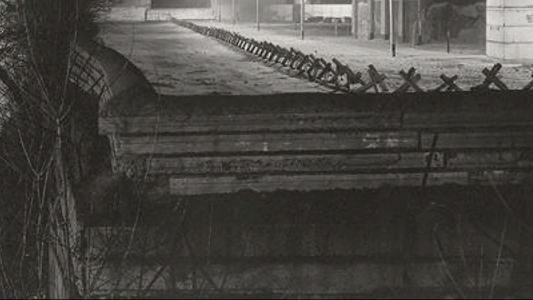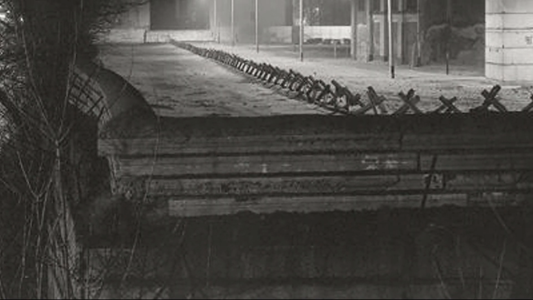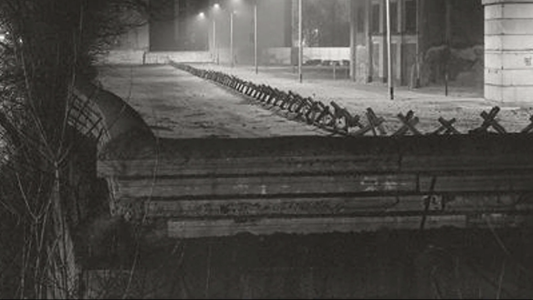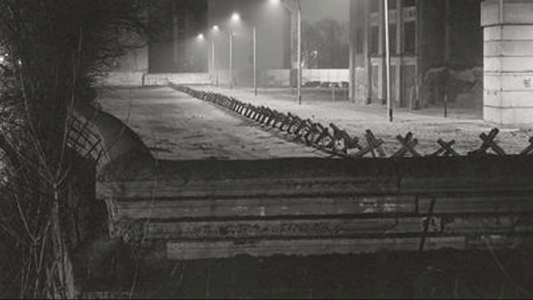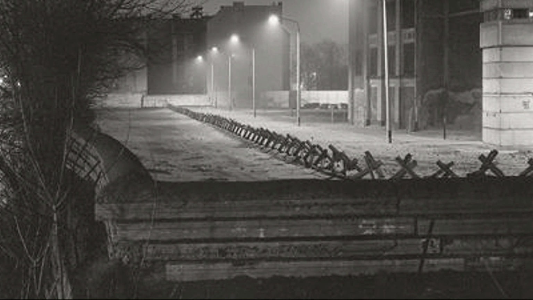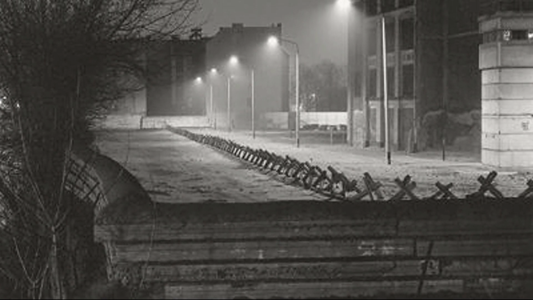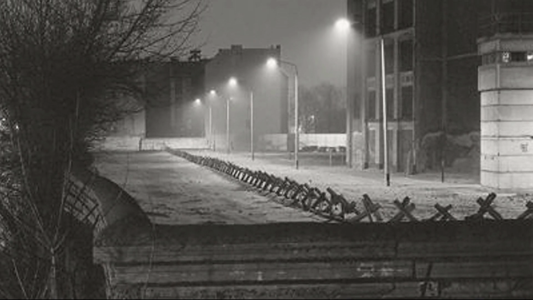At night, the border strip was lit up brightly by a line of lamps, allowing soldiers to see fugitives in the dark. Both walls enclosing the border strip were painted white on the inner side so that a fleeing person could be easily recognized.